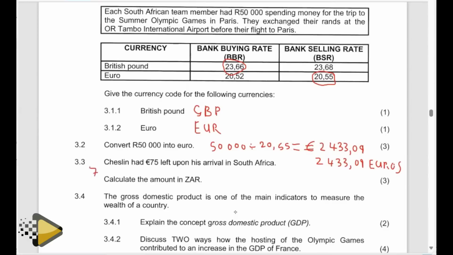So we have to multiply 75 multiplied by 23.66. If we take our calculators, it's 75 multiplied by 23.66. It gives us a total of 1,774. Then there's also 50 cents. So this is the amount which he had as change when he came back to South Africa.